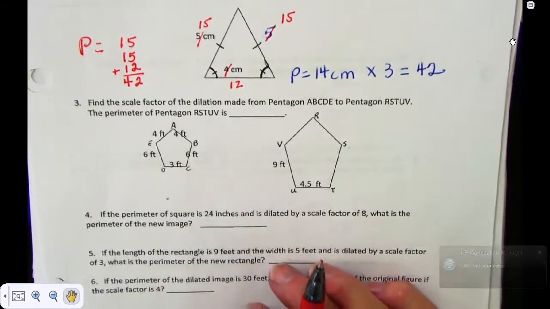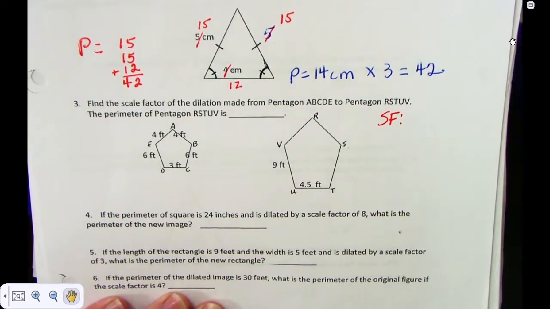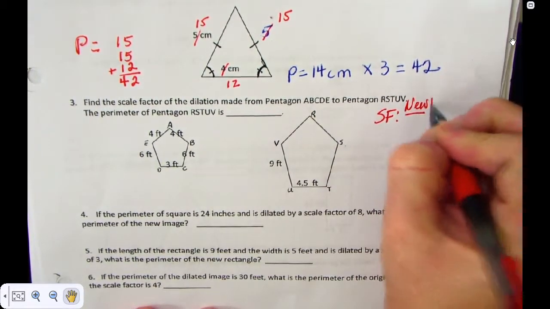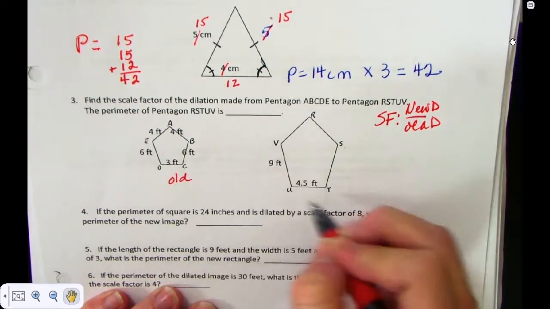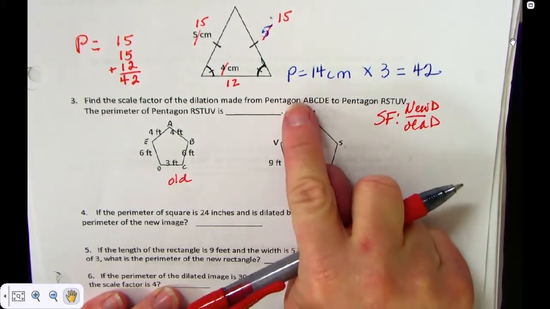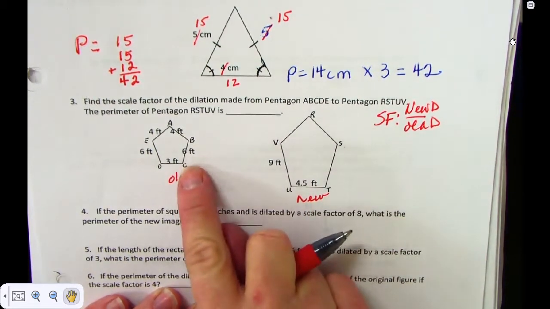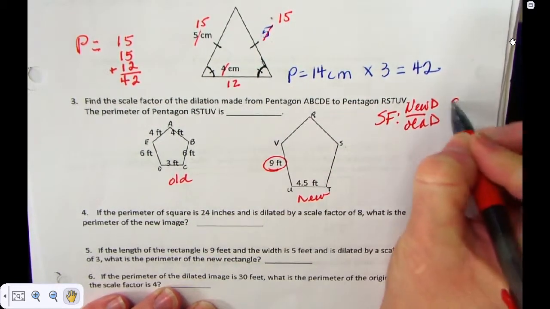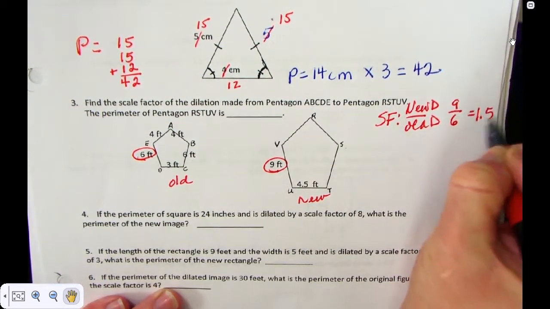Okay, number 3, you had to find the scale factor first. One way to find the scale factor is to divide the new dimension by the old dimension. This is the old, this is the new. It tells us right here. It's not a figure that has the prime marks, but it tells us this pentagon is drawn to make this one. It's dilated. So I'm going to take 9 on the new dimension and divide by 6 that corresponds. That gives me 1.5.